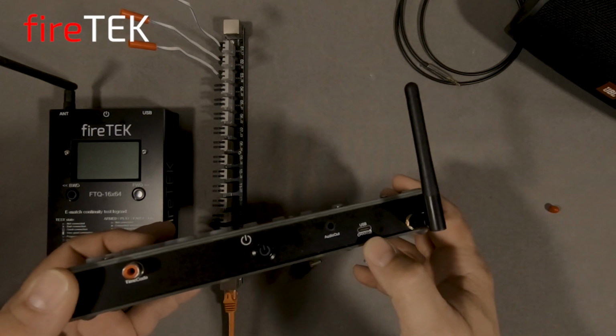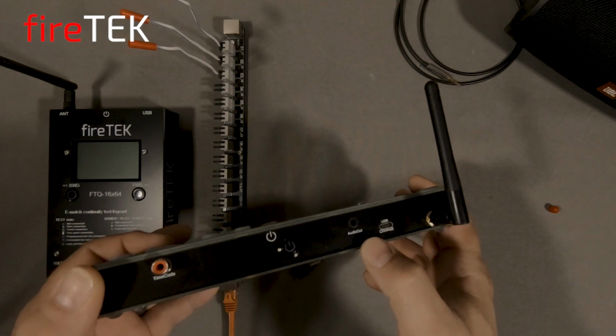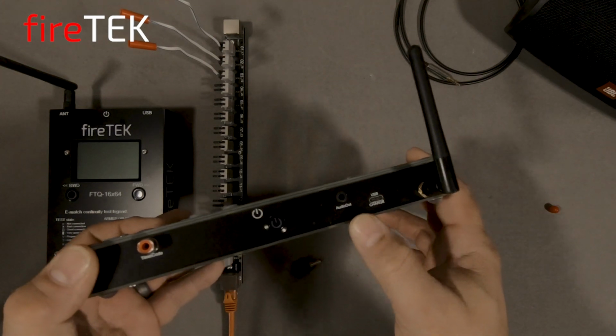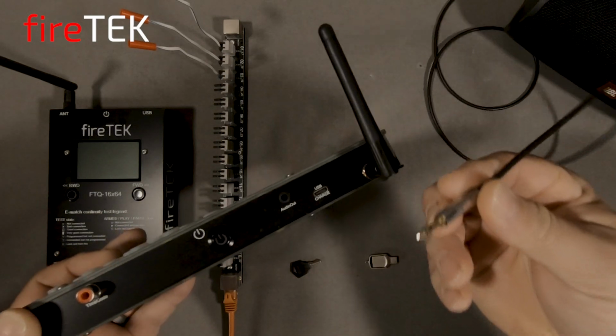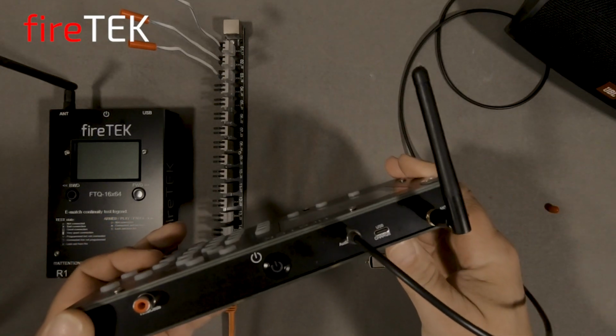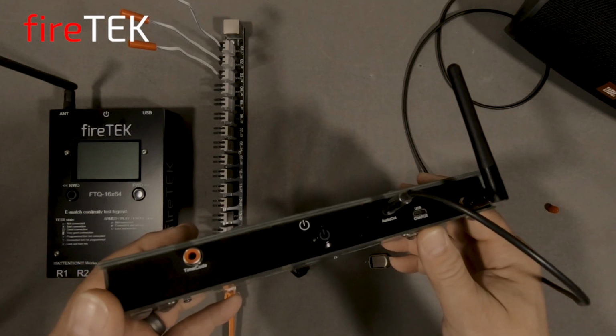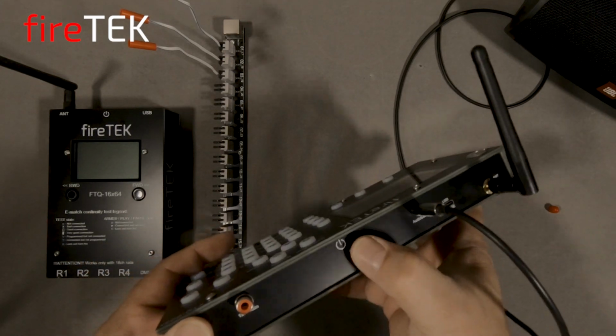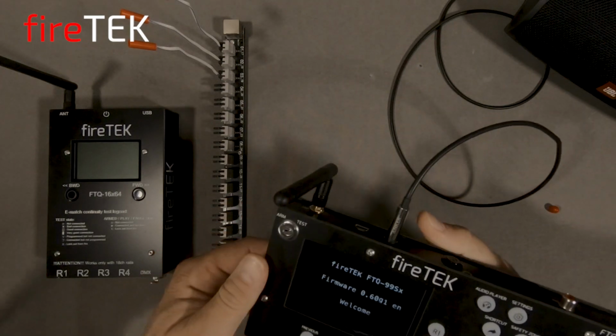On this front panel of the controller, it has a USB-C interface that will use a thumb drive to transfer both the script and the audio file to the controller. The controller also has an internal high-quality audio player, and we'll use this 3.5mm jack to connect this small portable speaker I have for this demonstration. All right, let's power it on.